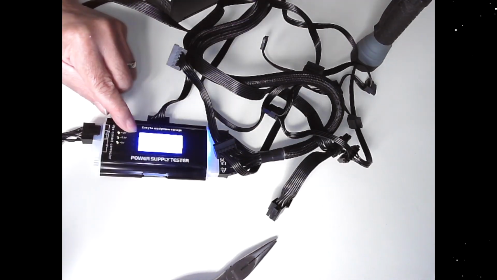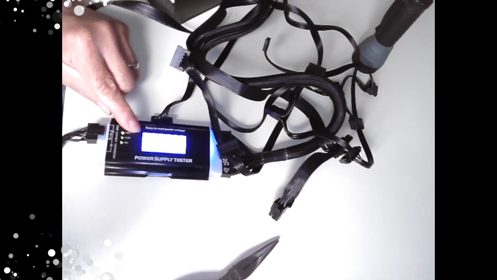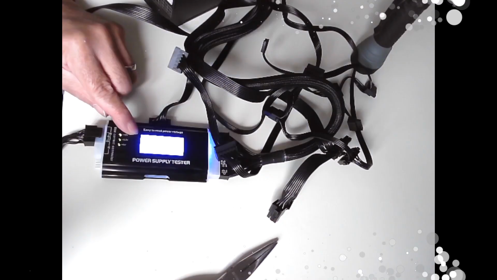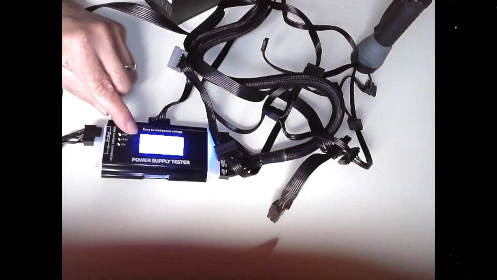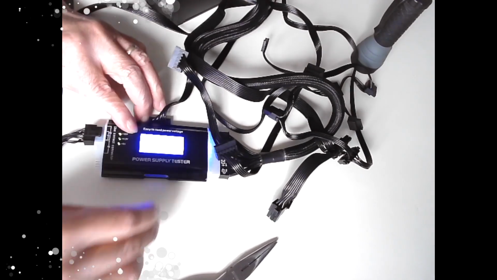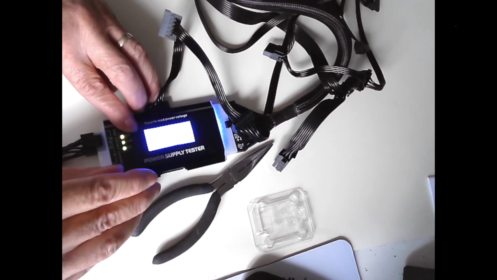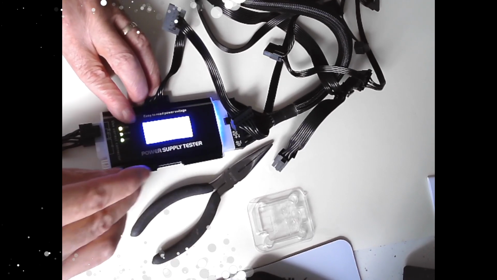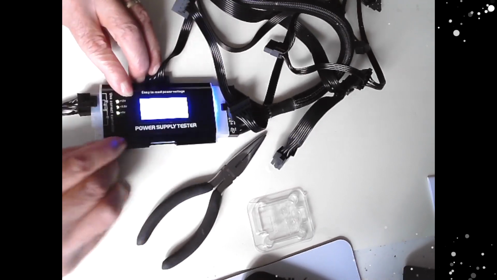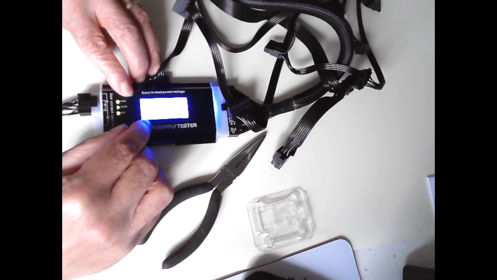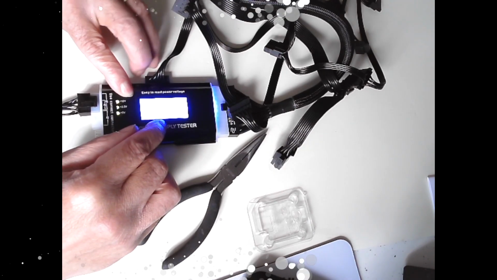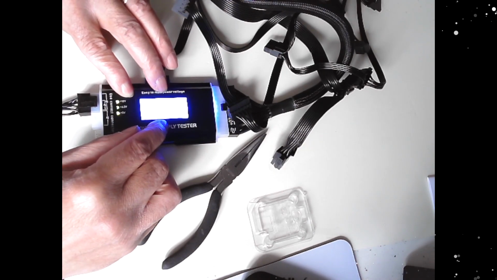Let me see, if I turn this lamp off, will you be able to see it? Hello? Right, you can see the 12 volt here, the 5 volts, and the 12.2 volts.